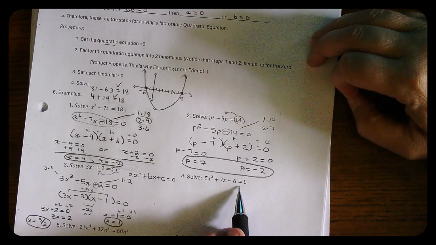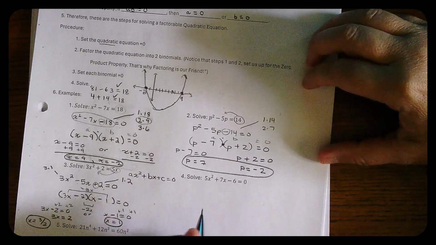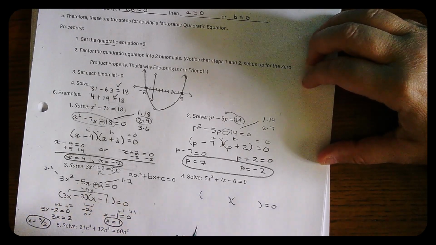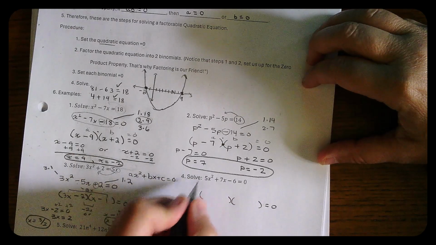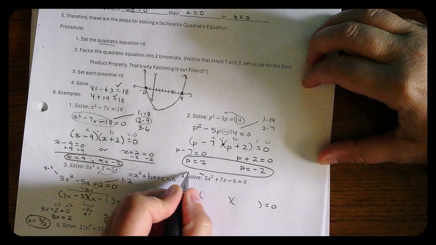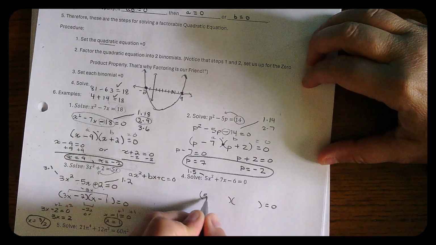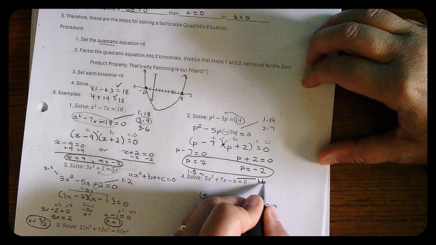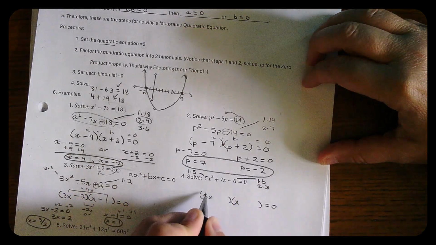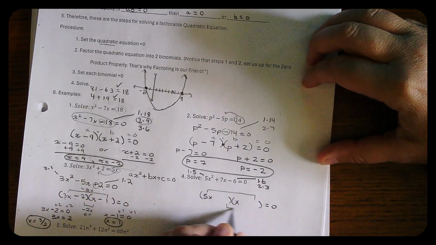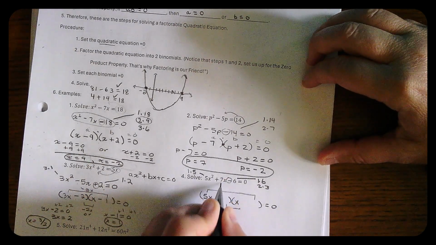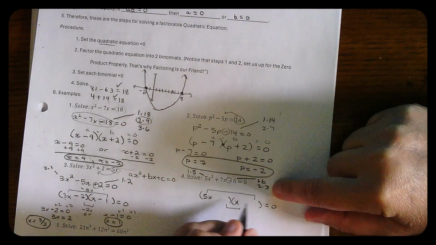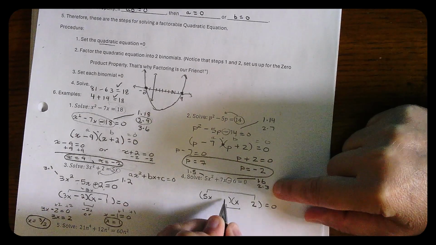Okay, it's already set equal to 0, so step 1 is done. We'll try to factor it. The factors of 5 are 1 and 5, so I know that's 5x and x. And the factors of 6 are 1 times 6, 2 times 3. And I've got to check the outer and inner terms and get them to subtract to be 7. So I'm going to try 2 and 3 first, and let's do that.